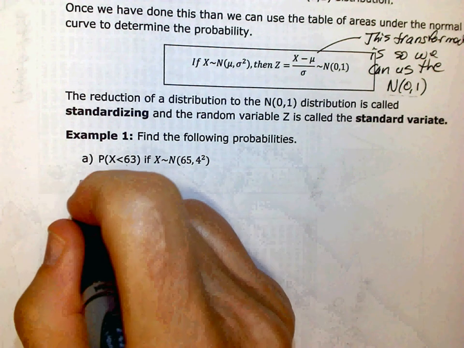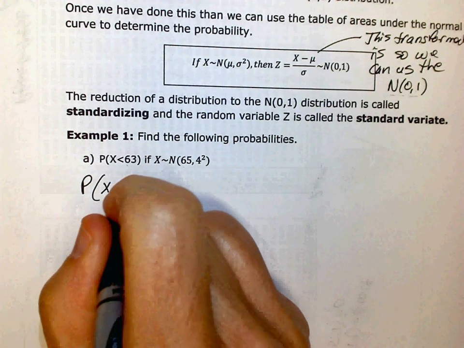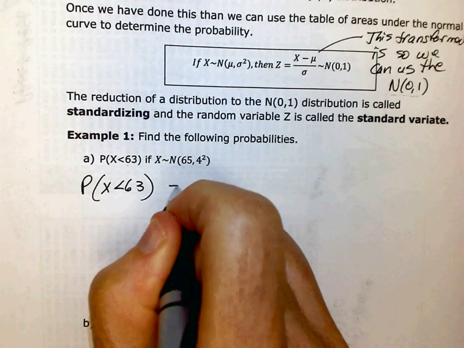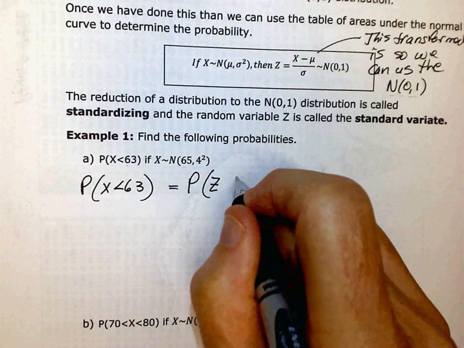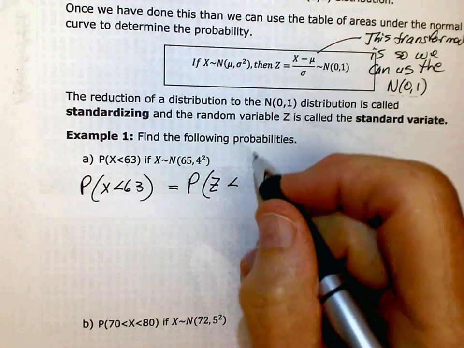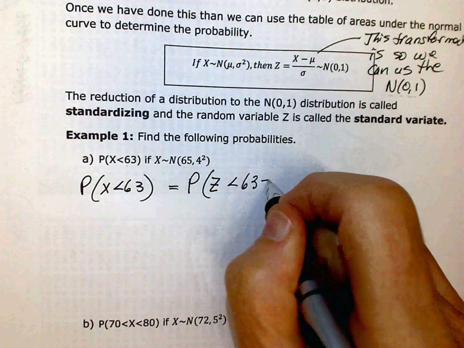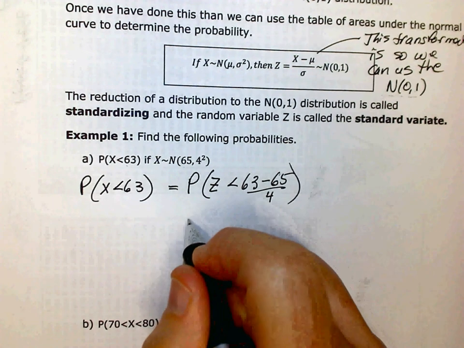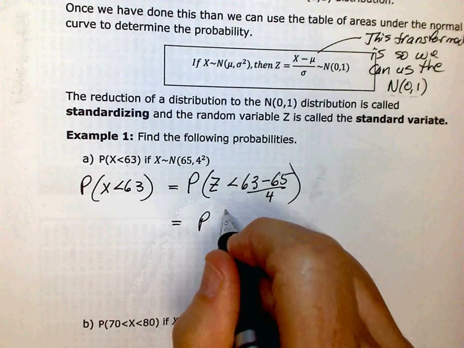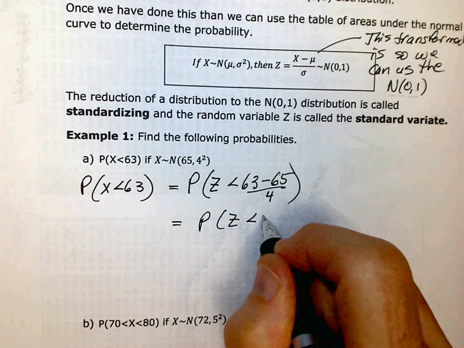So I convert it to a z-score, which is your x value minus your mean, divided by the standard deviation, and this is equal to the probability z is less than negative 0.5.